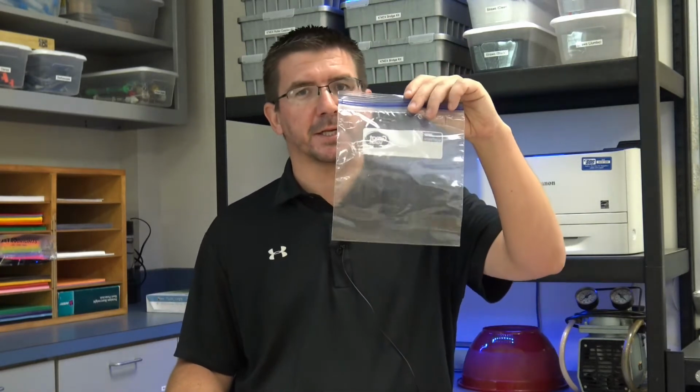The only materials you'll need for this activity are just a plastic Ziploc bag, any size will work for this, some wooden kebab skewers, and then you'll just need a little bit of water to go in the bag. Now we're going to be looking at two physical properties today with this activity. Those properties are elasticity and flexibility, which are very similar, but there is a slight difference.